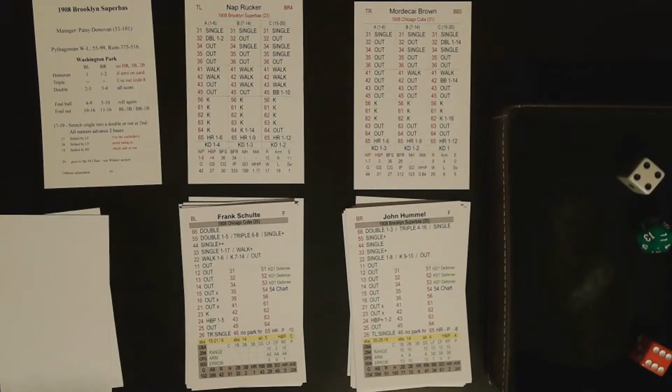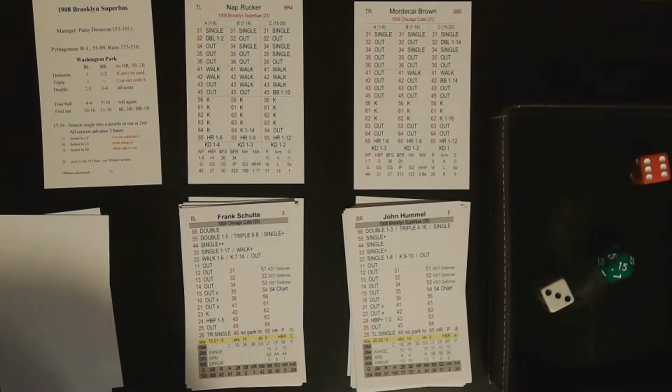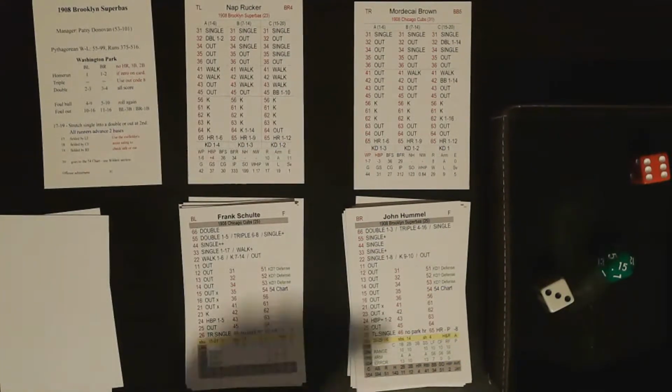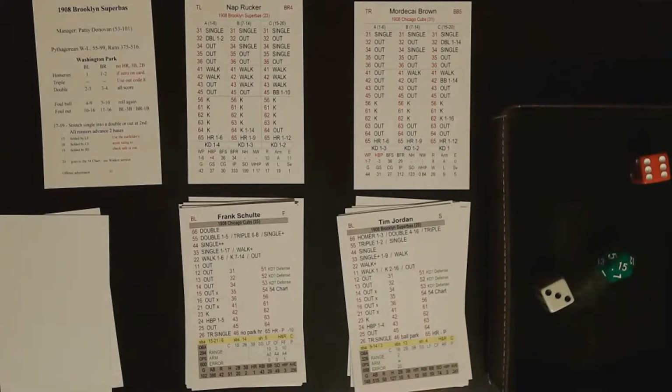But back to our ball game, as it is the bottom of the seventh, and Hummel leading it off against Mordecai Brown, who has been flawless on the hill for the Cubs since entering the game in relief of Overall, and he starts the seventh with a fly out to right field.